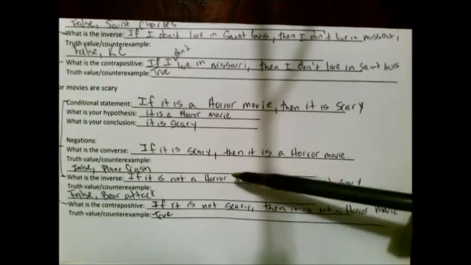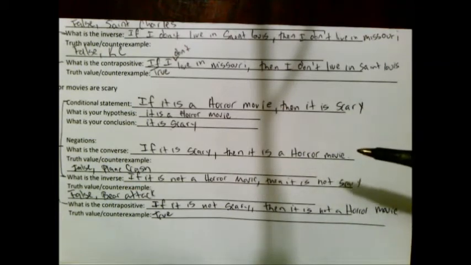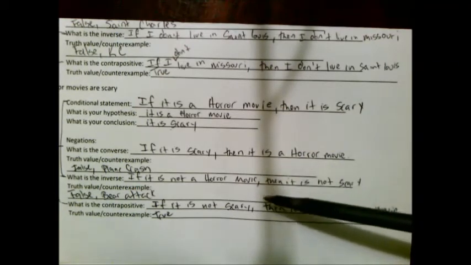Remember, usually the conditional is true. The converse and inverse will be false unless it is a biconditional statement. And the contrapositive should always be true if the conditional statement is true. I do apologize about the time and how long it takes to go through this stuff, but this is what needs to be helped with if you need it.